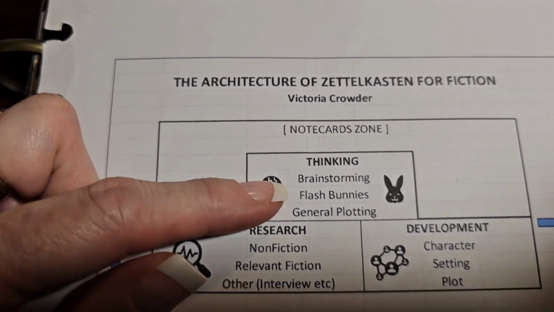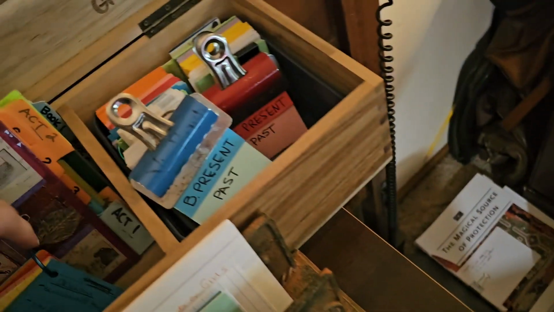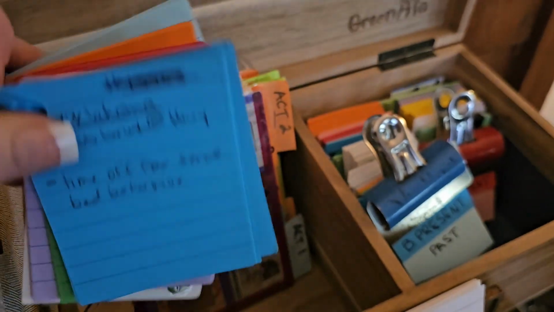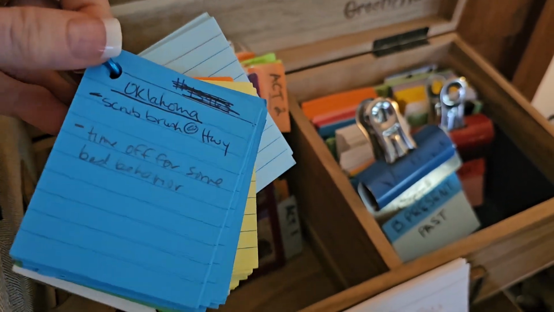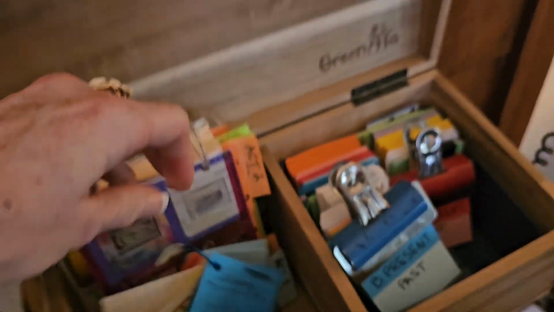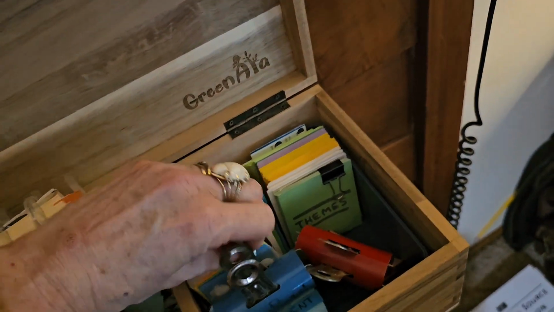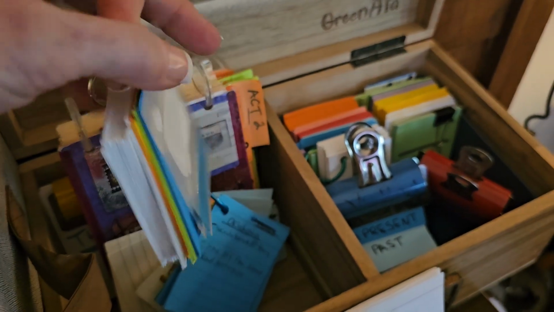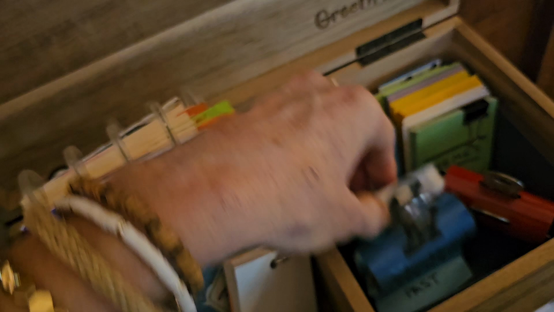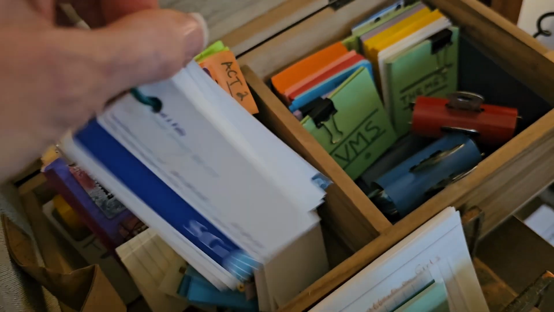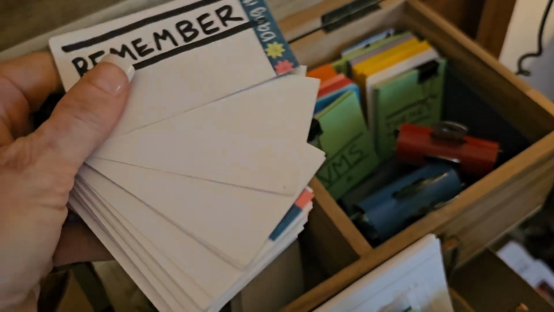Flash bunnies are something that I introduced you briefly to yesterday when I showed you this little mobile deck that I use just to capture ideas when I'm on the go. I also have another little ring set that looks like this. This is just for capturing ideas. A great way to repurpose old business cards is to just use the back.